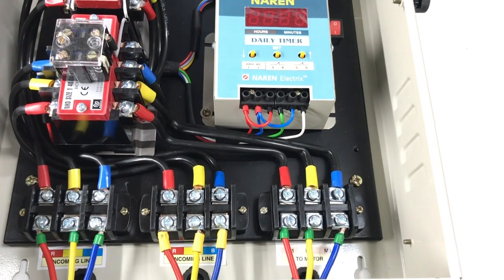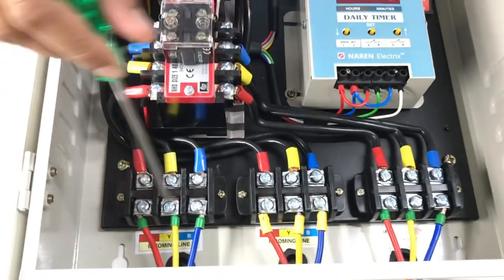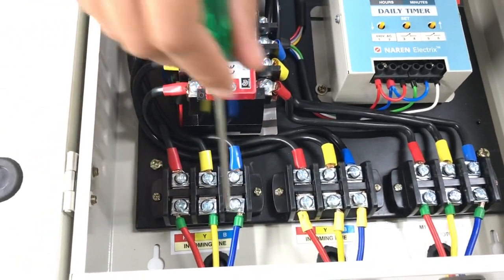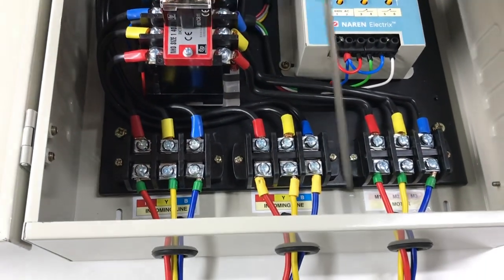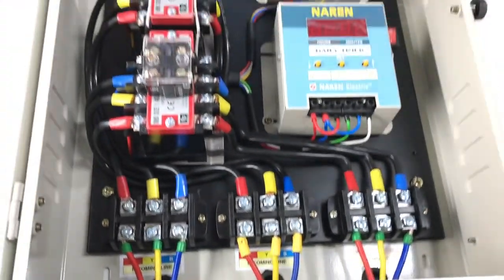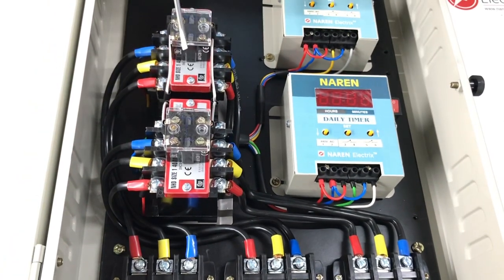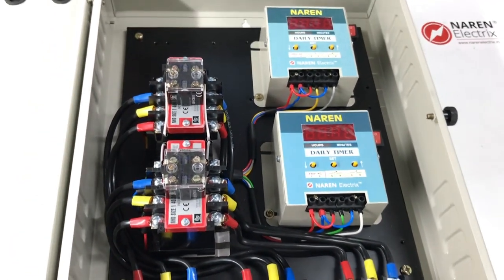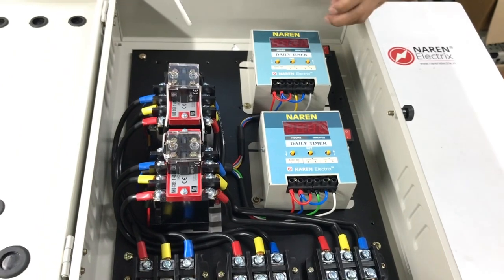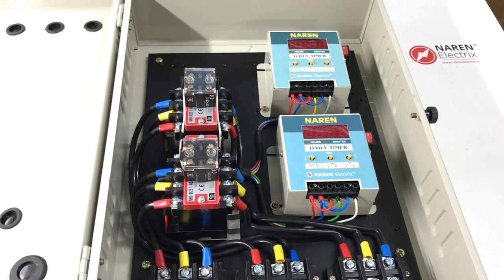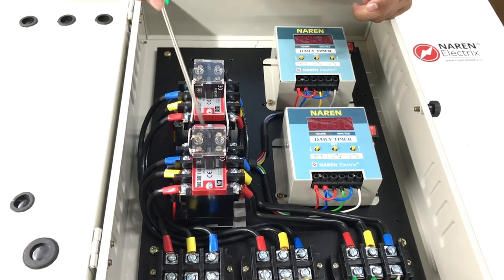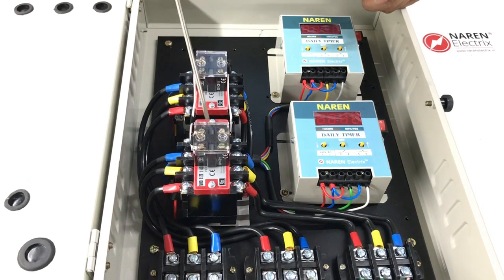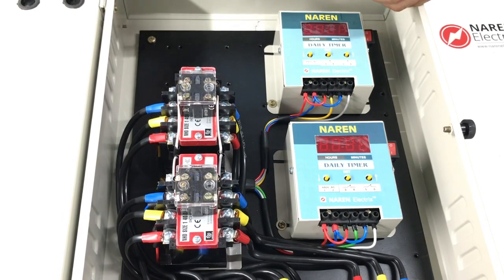What this system does is, it has two sets of inputs. One input can be used for the commercial meter, and the second input can be from the domestic meter, and the output would be common. At any point of time, either of the meters will be active. In order to do that, we've made use of contactor logic and daily timers. Contactors are again based on the load calculation. We have used 40 amp contactors with an interlocking mechanism, making use of add-on blocks.